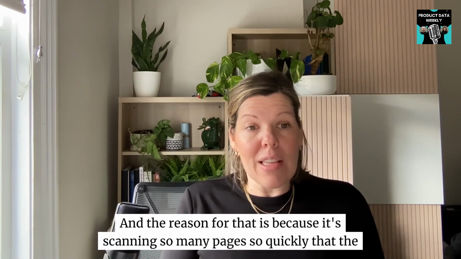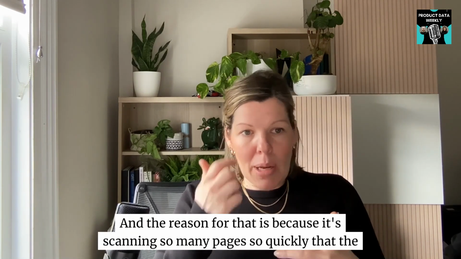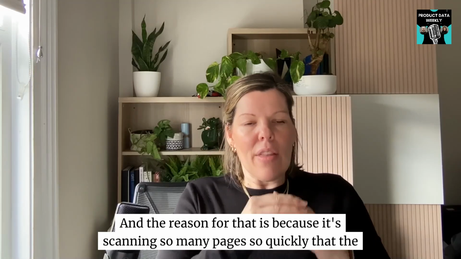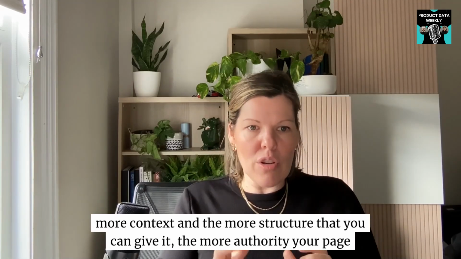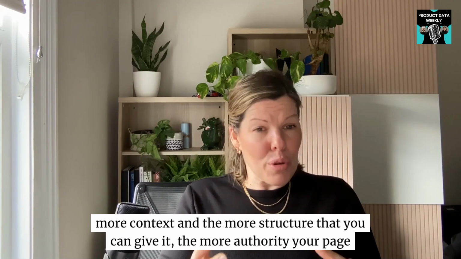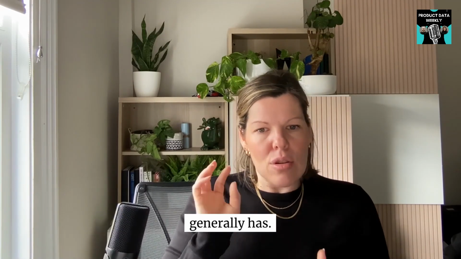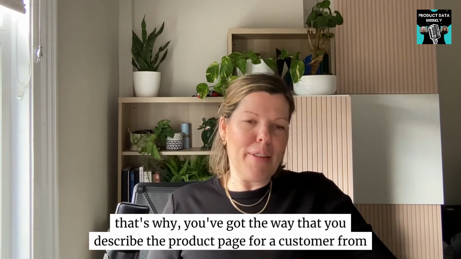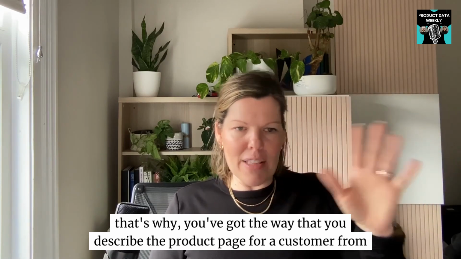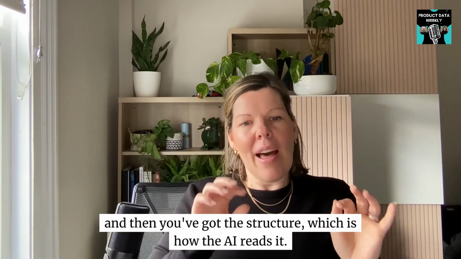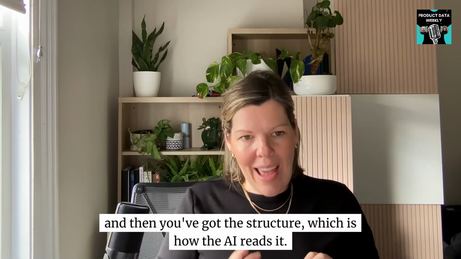The reason for that is because it's scanning so many pages so quickly that the more context and the more structure that you can give it, the more authority your page generally has. So you've got the way that you describe the product page for a customer from a readability perspective, and then you've got the structure, which is how the AI reads it.